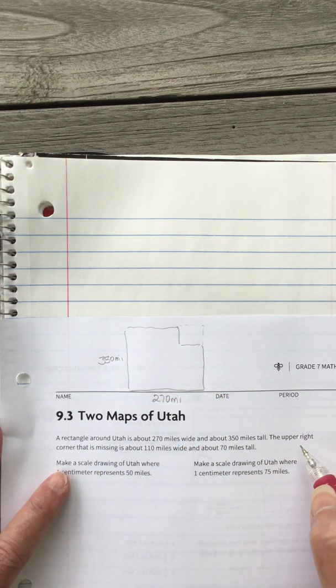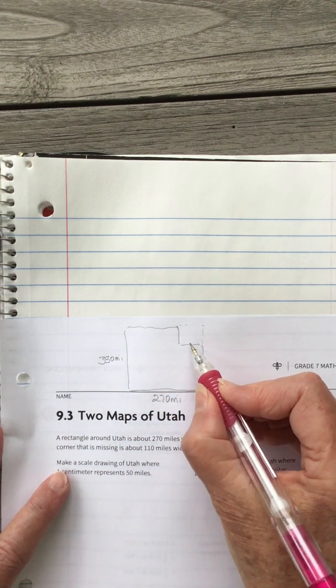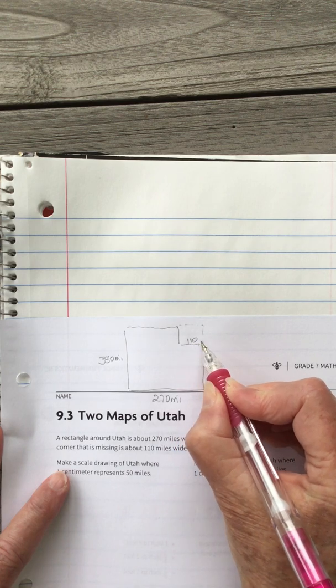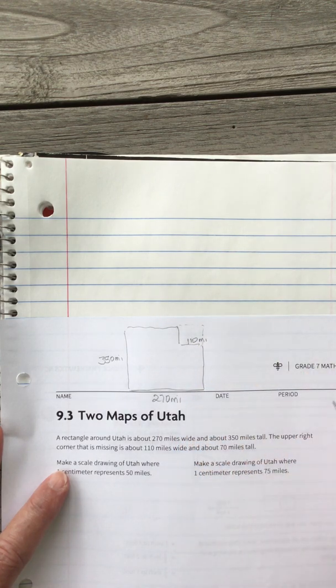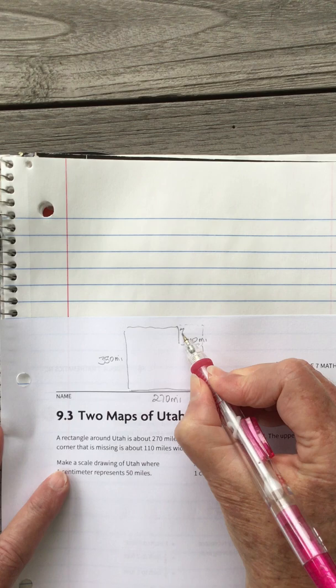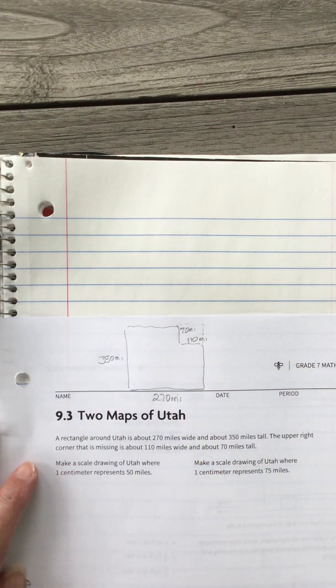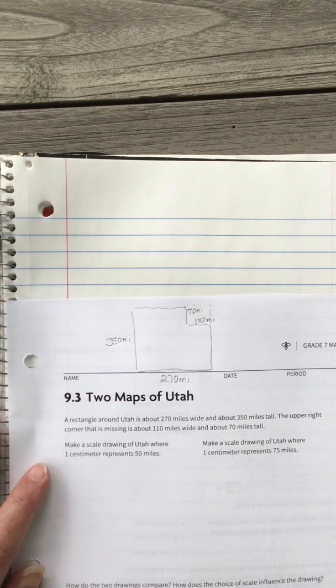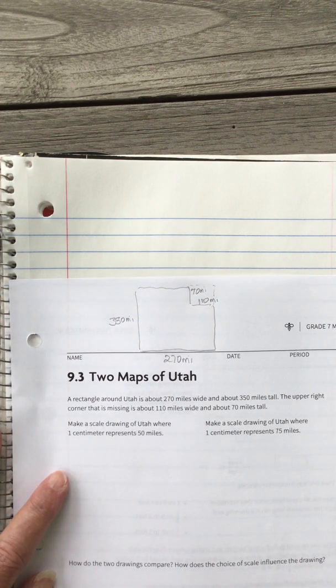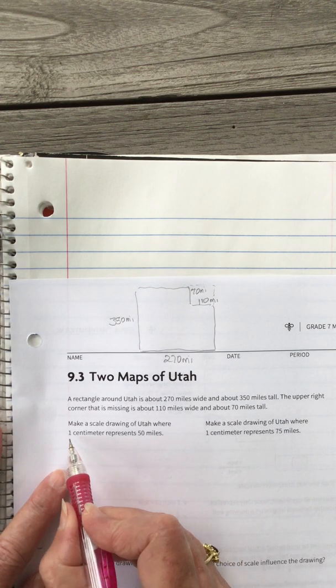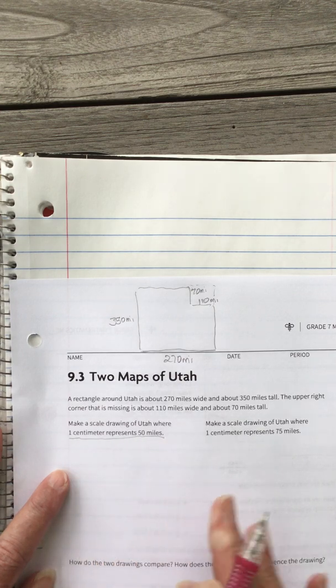The upper right corner is missing at about 110 miles here and 70 miles here. Okay, so that's the piece that's bitten out. Alright, it says make a scale drawing of Utah where 1 centimeter represents 50 miles.